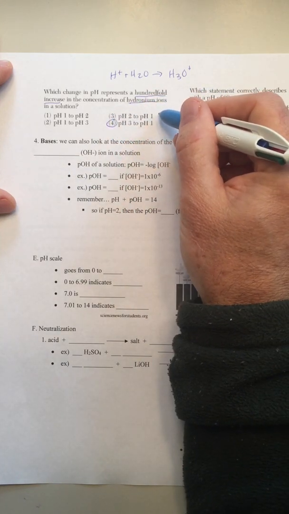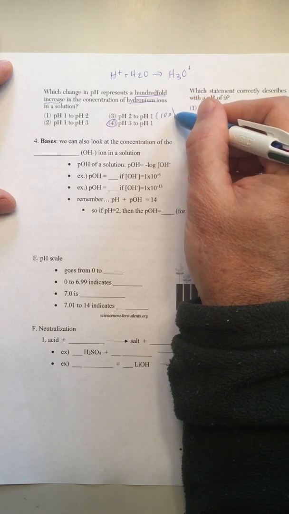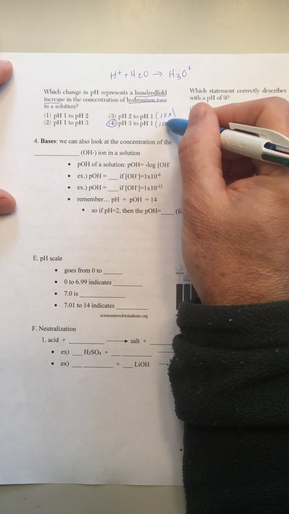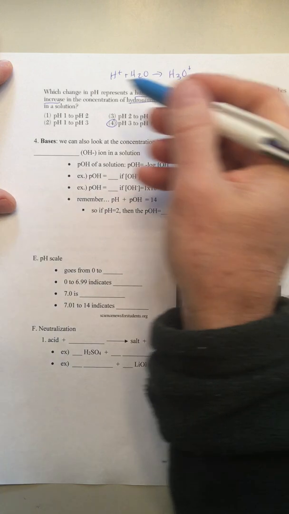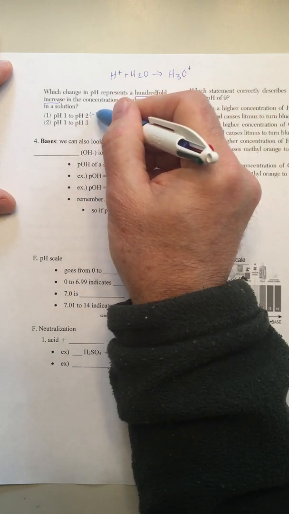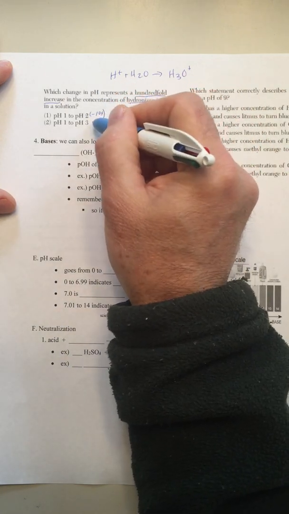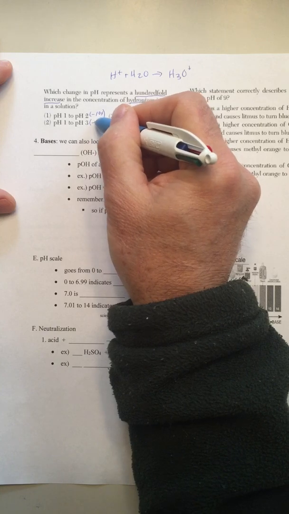This would be an increase of 10 times. This one's an increase of 100 times. This is a decrease of 10 times. And then this is a decrease of 100 times.